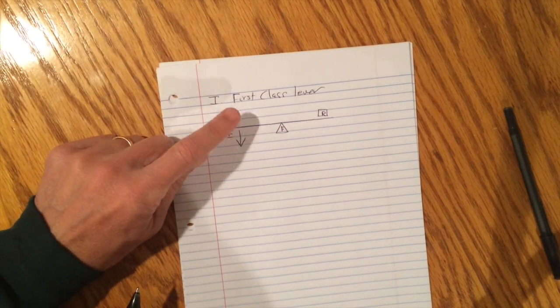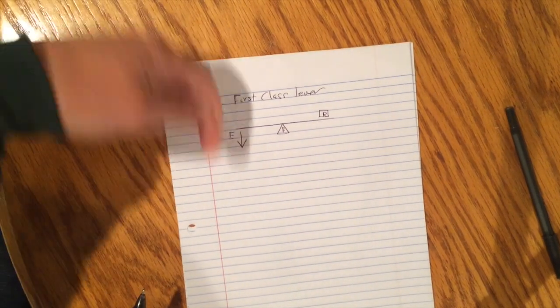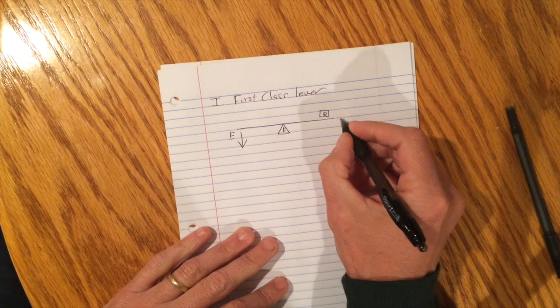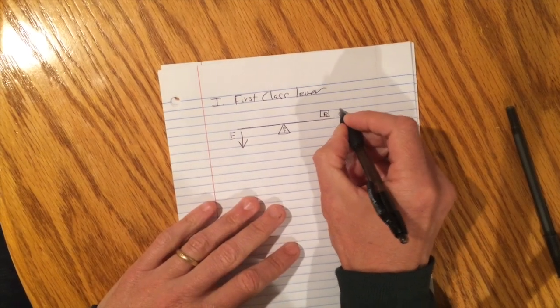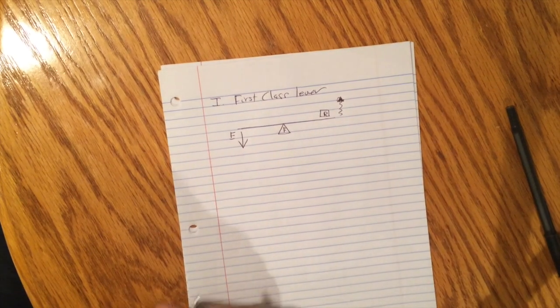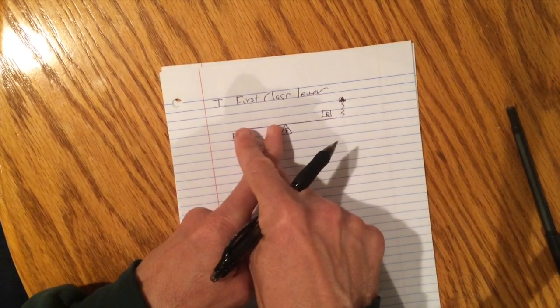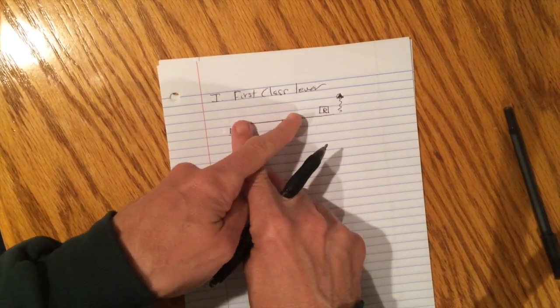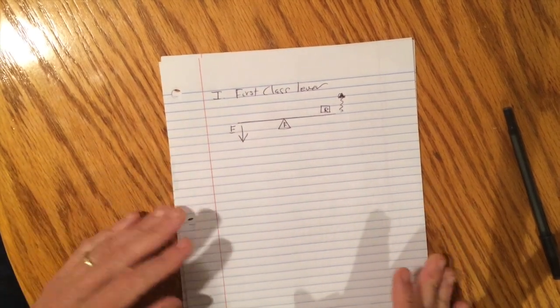We're going to apply force to the lever on this side in a downward direction, and what will happen to the resistance? As long as we overcome it, the resistance will go up like that. That was a terrible arrow. And don't forget, you can flip these. You can start like this, flip them this way. Start like that, flip them back. So that's a first-class lever.